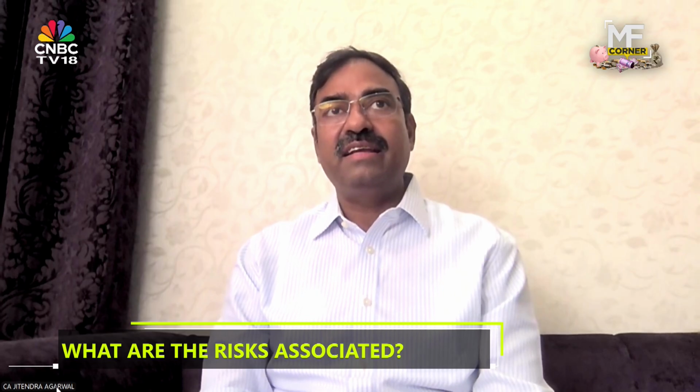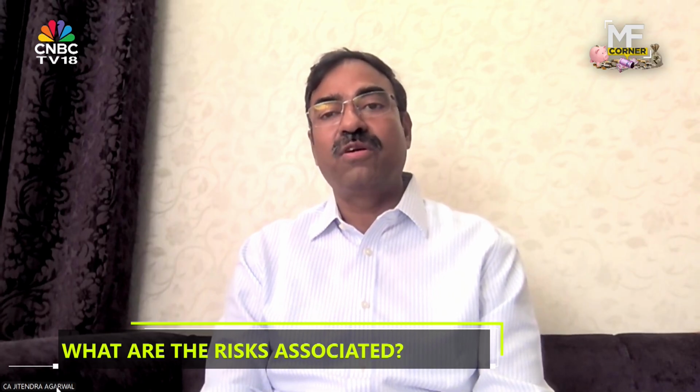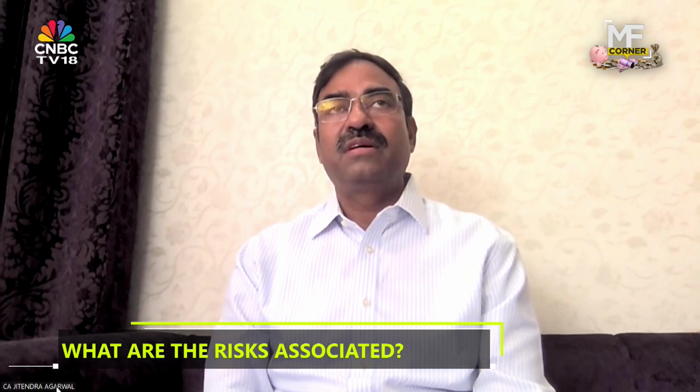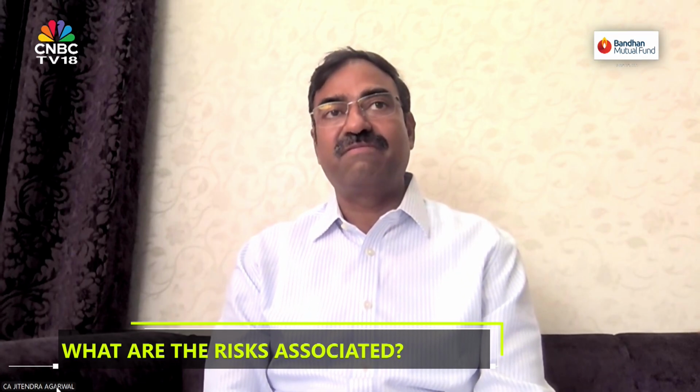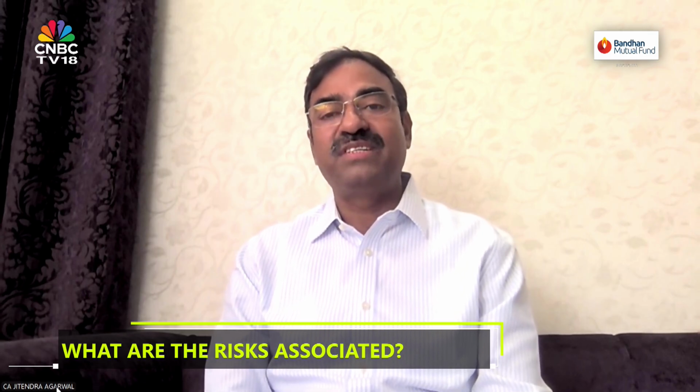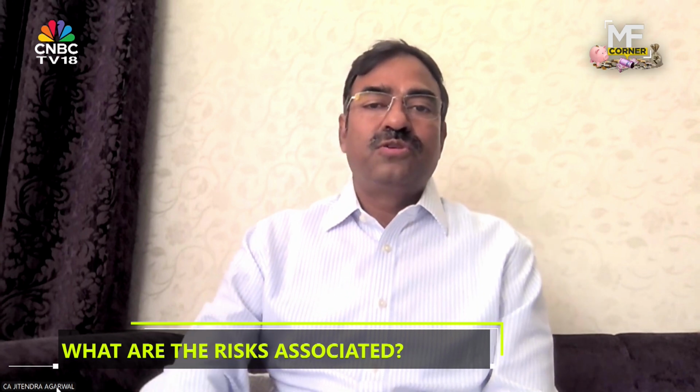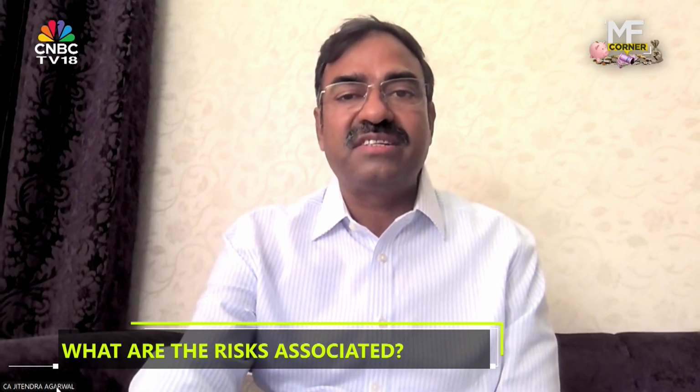And the third category is by sectoral or thematic allocation, which includes IT funds, banking funds, pharma funds, infrastructure fund, consumption, FMCG, ESG, innovation, and many more. So this is the mutual fund categorization broadly defined by SEBI.